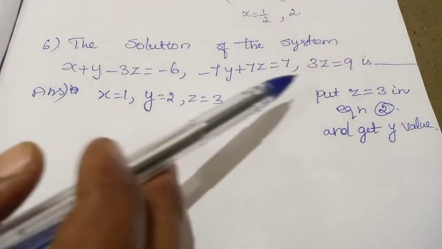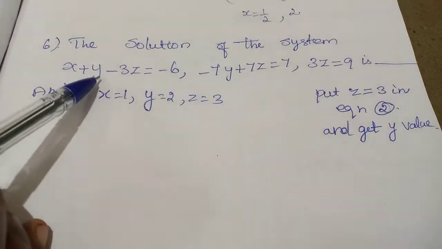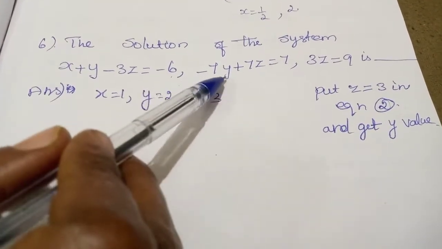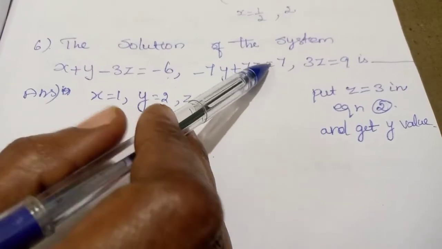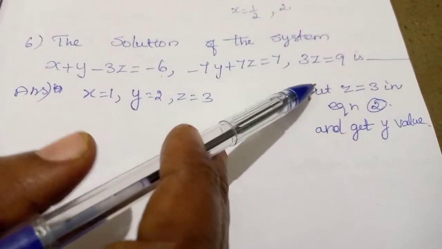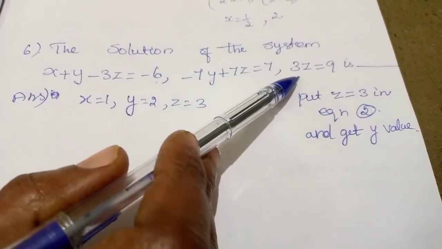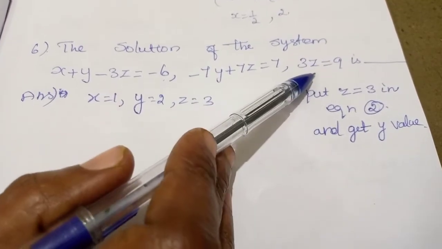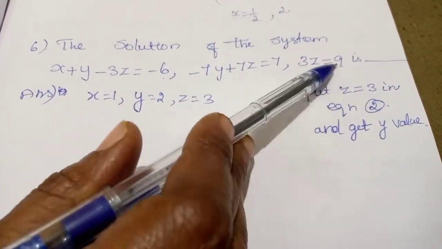Here 3 equations are given: x plus y minus 3z equal to minus 6, comma, minus 7y plus 7z equal to 7, comma, 3z equal to 9. Yes, see this third equation, that is a simple equation. Easily we can get the z value. How is it? 3z equal to 9. So what is the value of z here? z equal to 9 by 3 equal to 3.